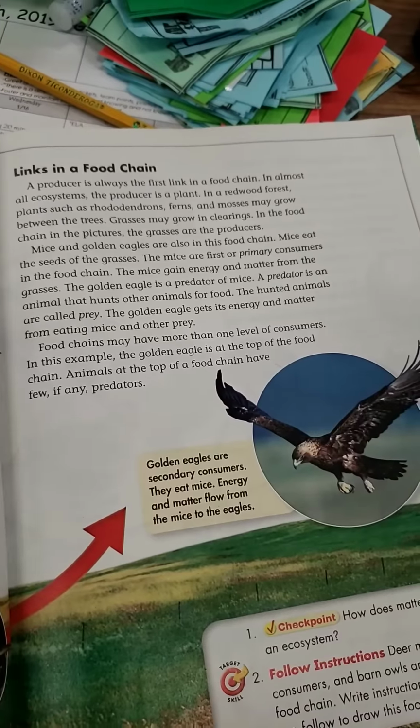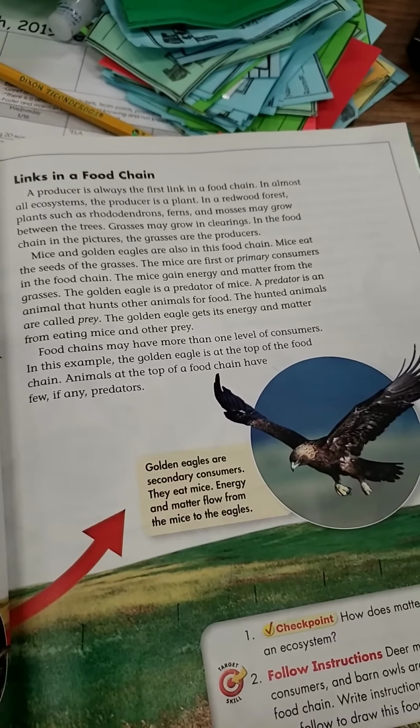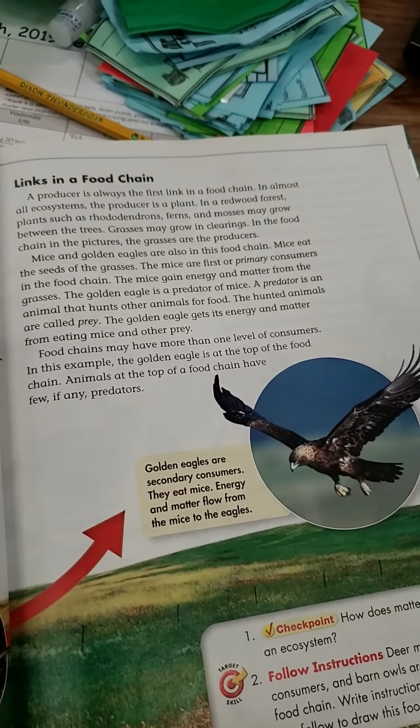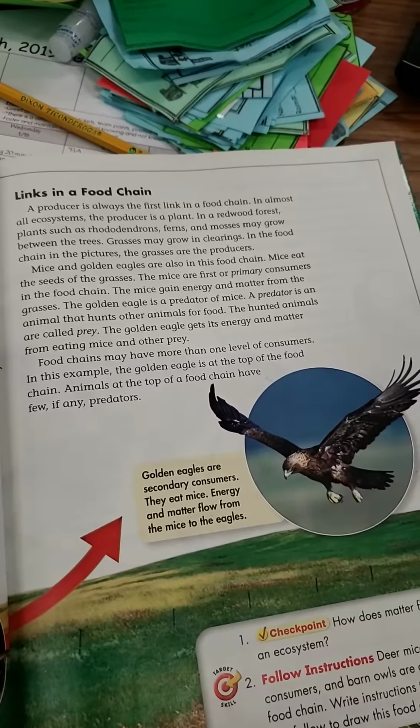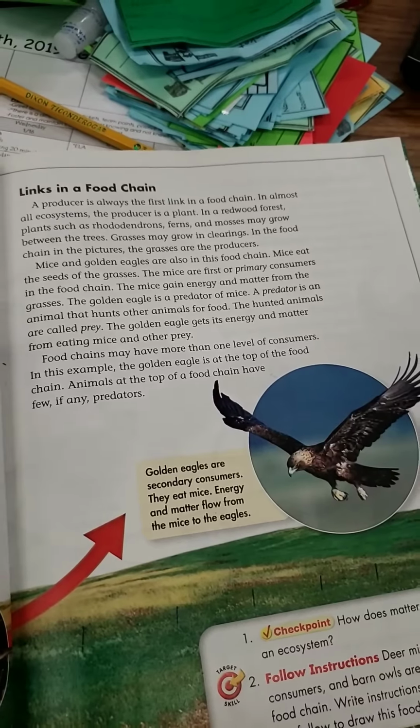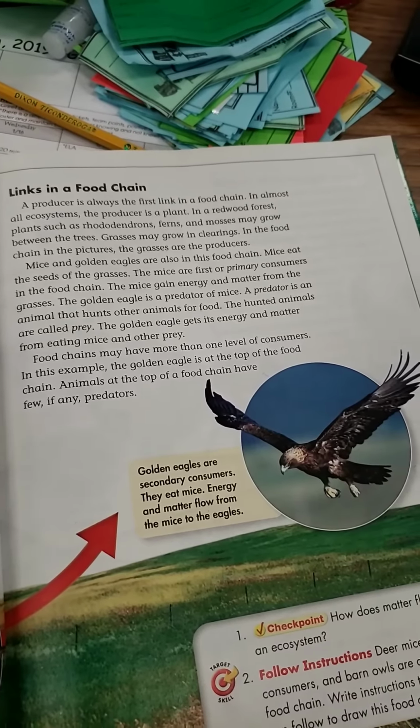Food chains may have more than one level of consumers. In this example, the golden eagle is at the top of the food chain. Animals at the top of the food chain have few, if any, predators.